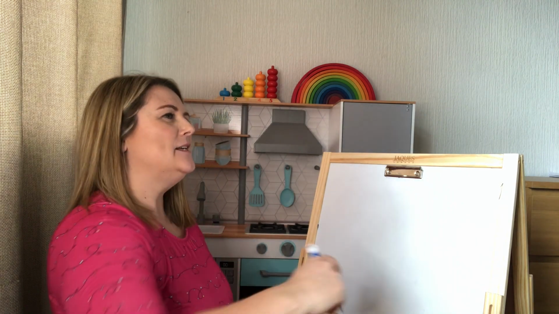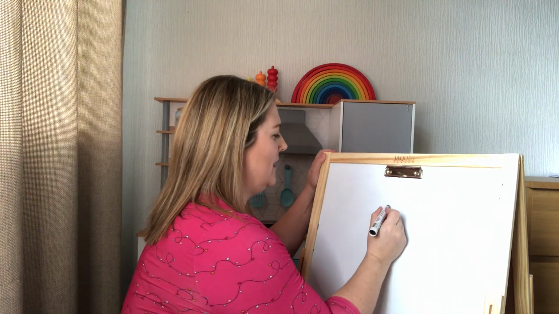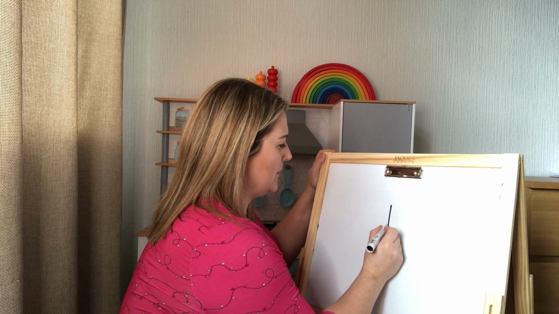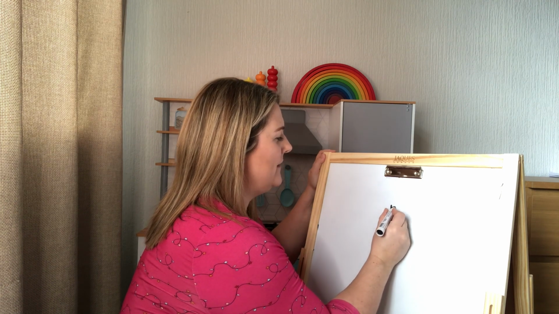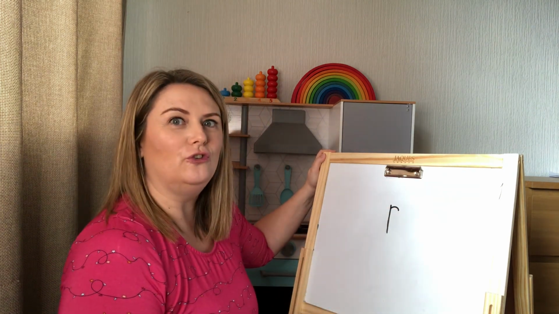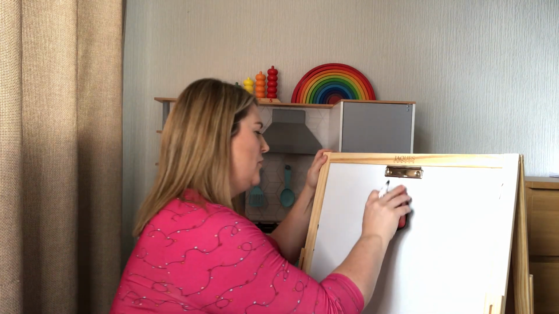Got our one-armed robot letters. So are you ready? We're going to start with down the robot's body, back up and over his arm. That's right, our robot letter.